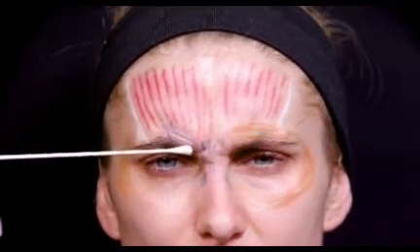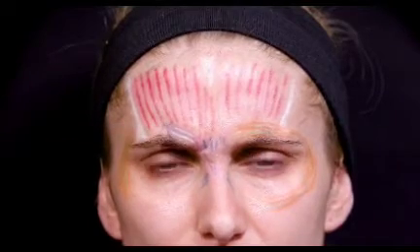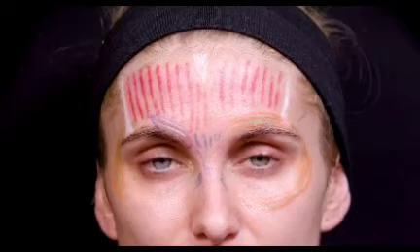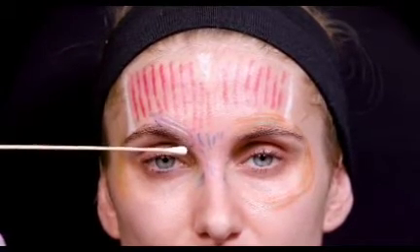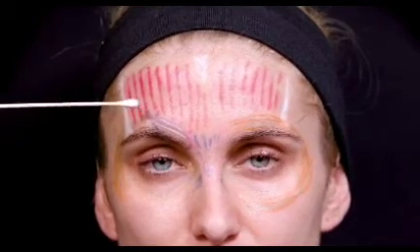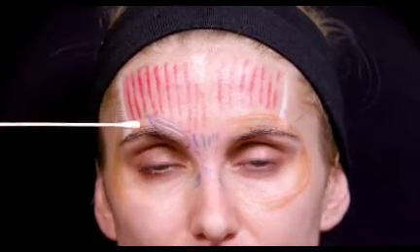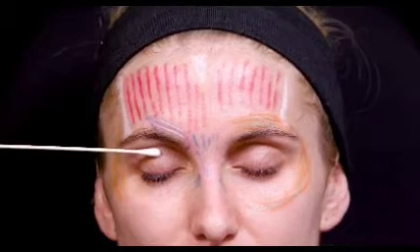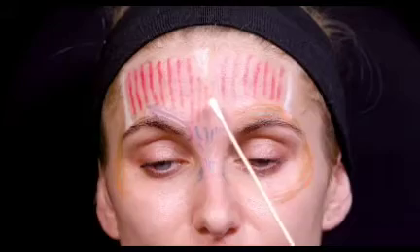If I get Hannah to frown, we notice there's a little dimple at the insertion of the corrugator. So the important message here is that when we inject the head of the corrugator, we must be deep onto bone where the origin is. However, when we inject the tail, it's important to be superficial as the insertion is in the skin. If we're deep, we can actually cause ptosis due to the toxin affecting the levator palpebrae muscle.